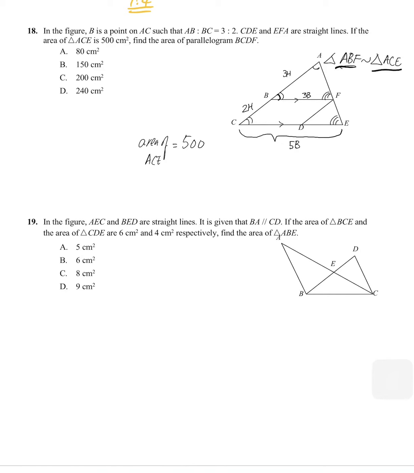And again, because it's a parallelogram, we should know that the length BF is the same as the length CD, so this part should be just 3B from here to here. And since the whole length was 5B, we know that this is only 2B. And the same way, CB is 2H, it should be the same as DF, so this is also 2H.